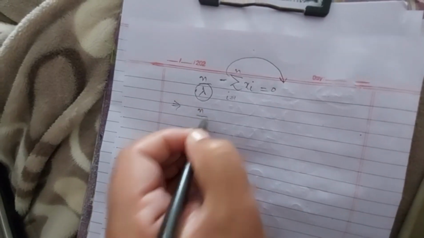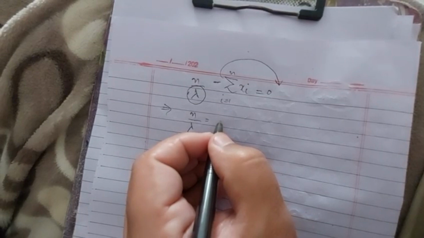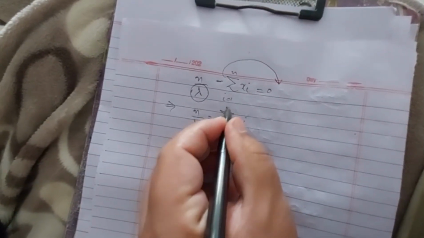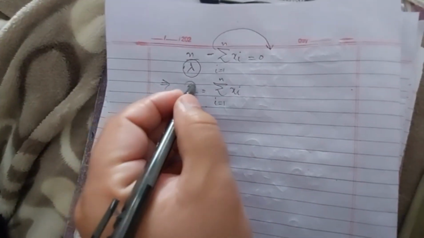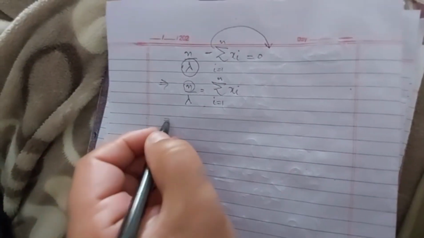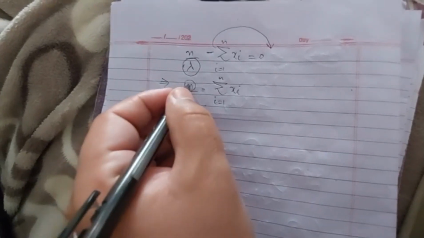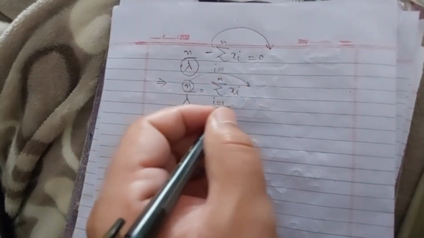So n by lambda is equal to summation of xi for i equal to 1 up to n. And this n is in the numerator, so when it moves to this side, it will become the denominator.